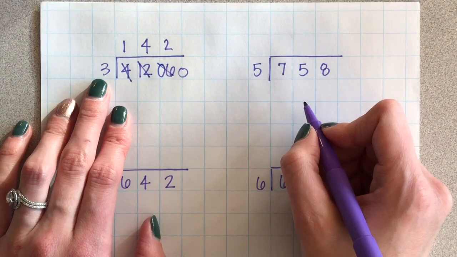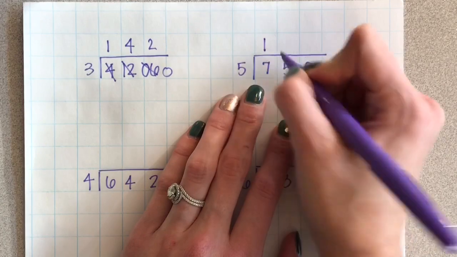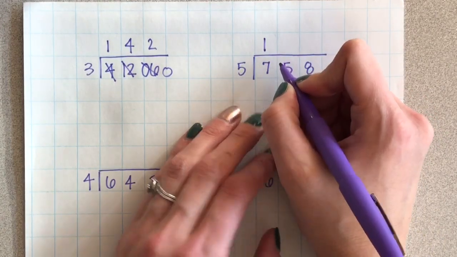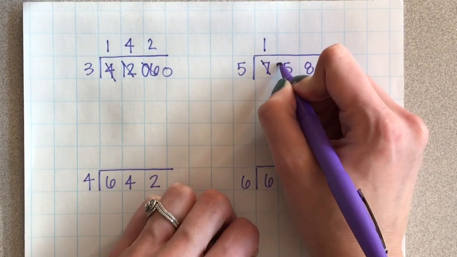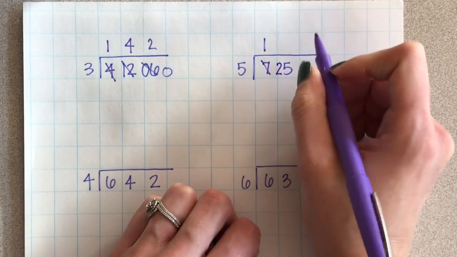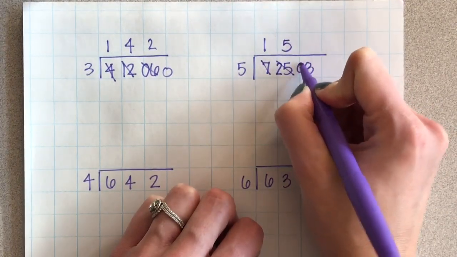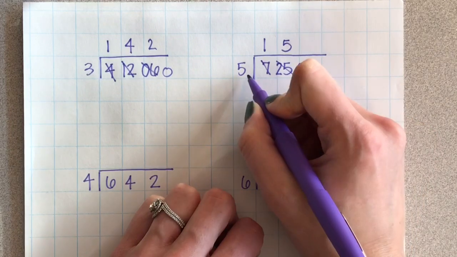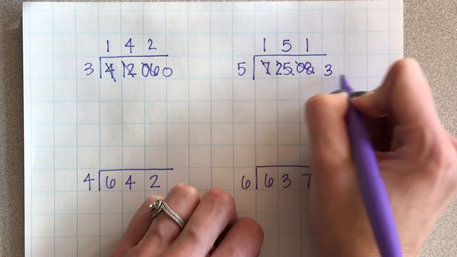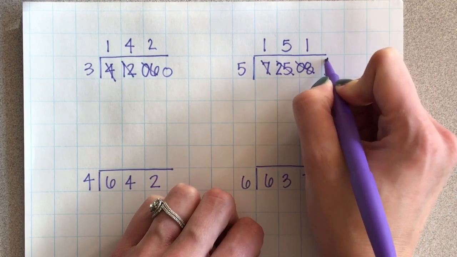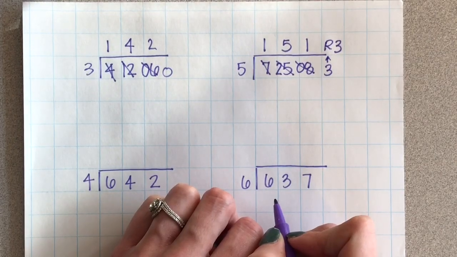Now looking at that same strategy with a problem that has a remainder, I'm going to say 5 goes into 7 one time, but I have 2 leftovers because 5 goes into 7 one time, which is 5, and then 6, 7. I have 2 leftovers, so I'm going to cross off my 7 and carry my 2 leftovers over here. Now 5 goes into 25 5 times, again with no leftovers, because 5 times 5 is exactly 25. And then 5 goes into 8 one time, but I'm going to have 3 leftovers because there's no other number to bring it next to. That goes up as my remainder. So I'd have 151, remainder 3.